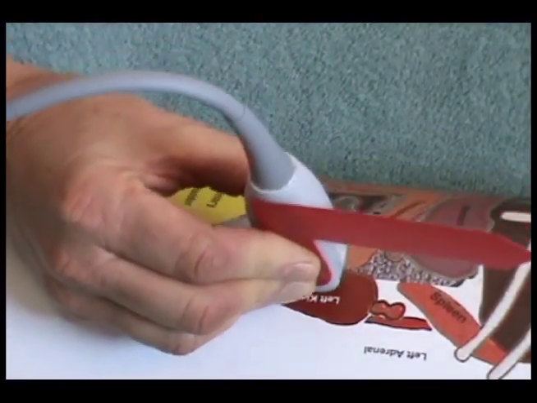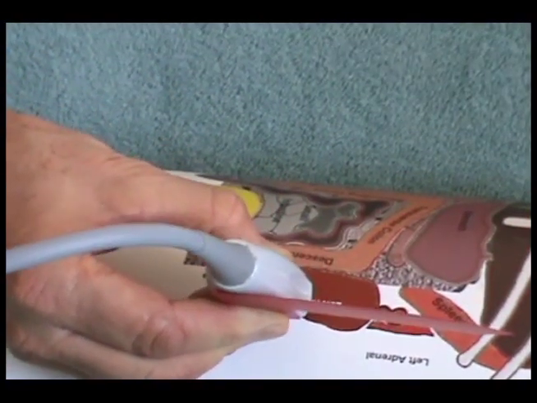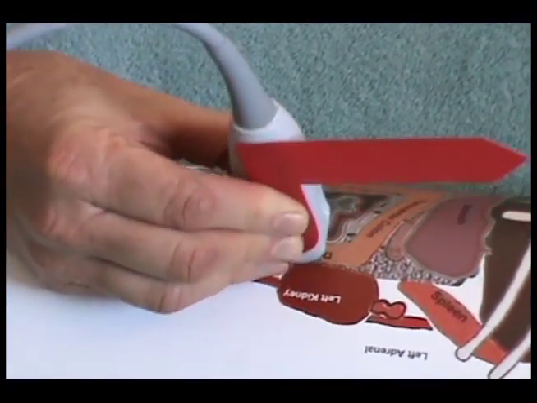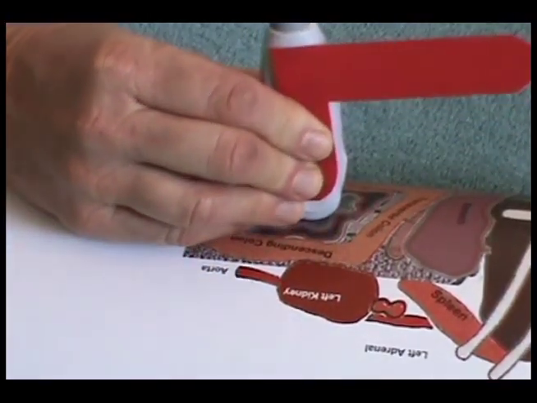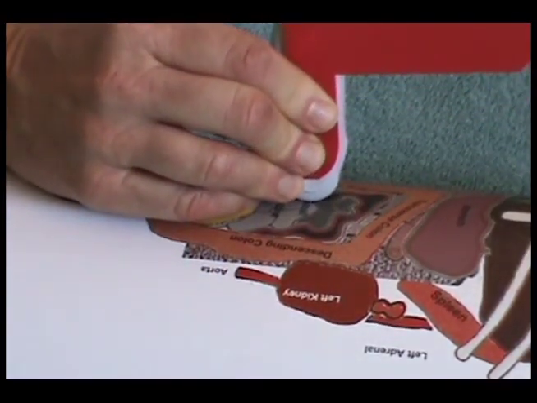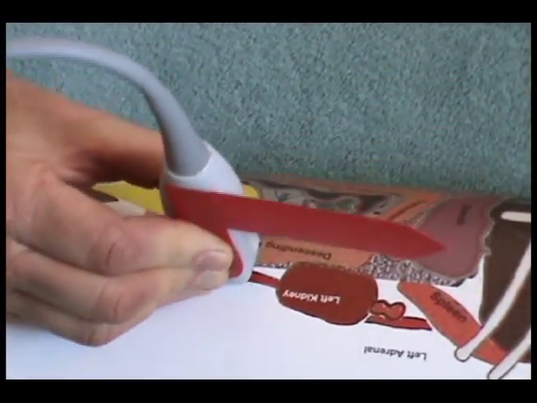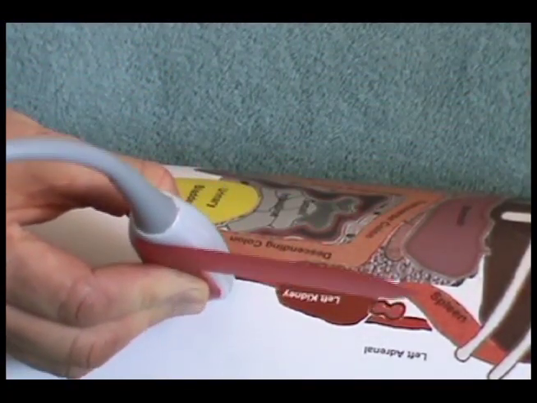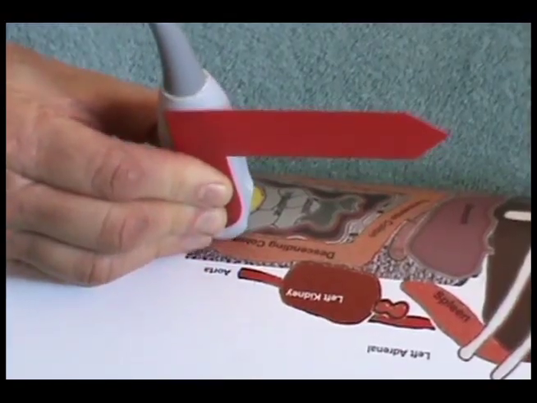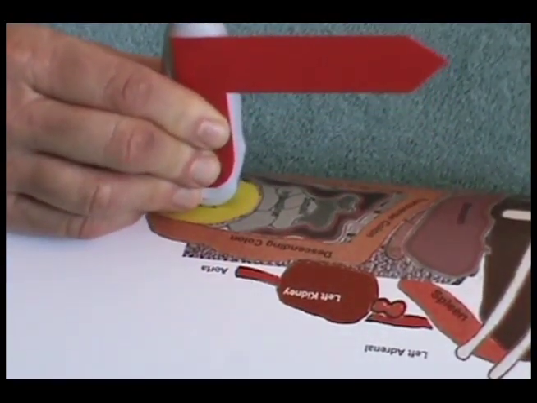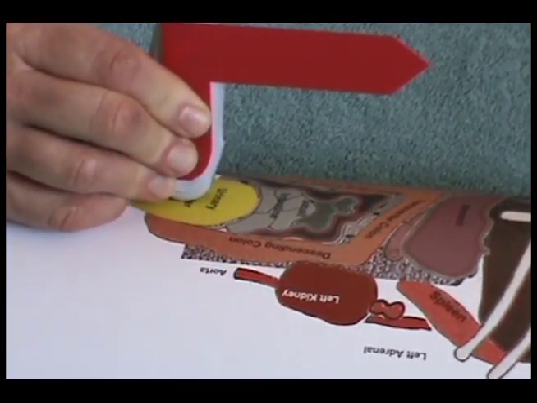As we zigzag, we will move slowly caudally toward the urinary bladder, reaching it in about 3 passes. The purpose of the zigzag pattern is to examine the left caudal quadrant of the abdomen for effusions or any lesions of the intestines or mesenteric lymph nodes.